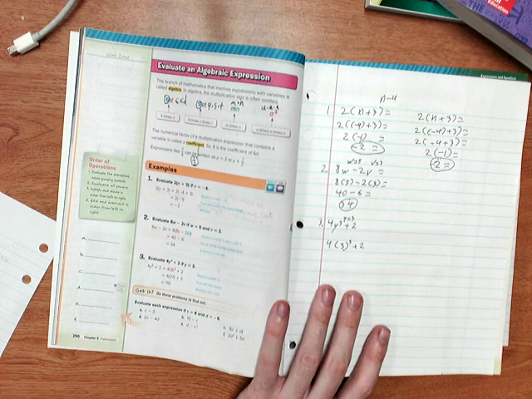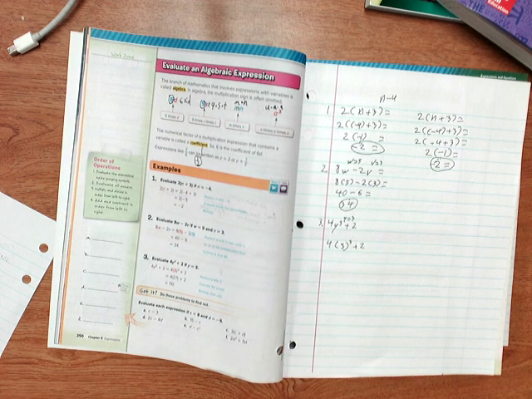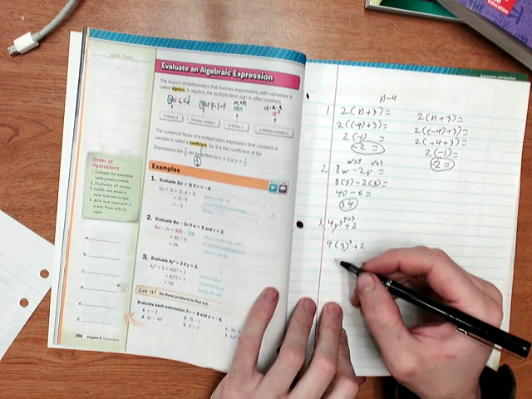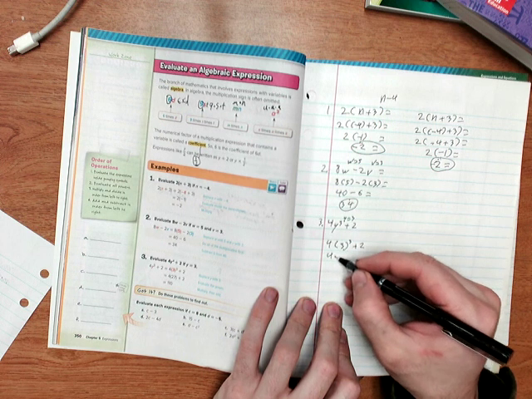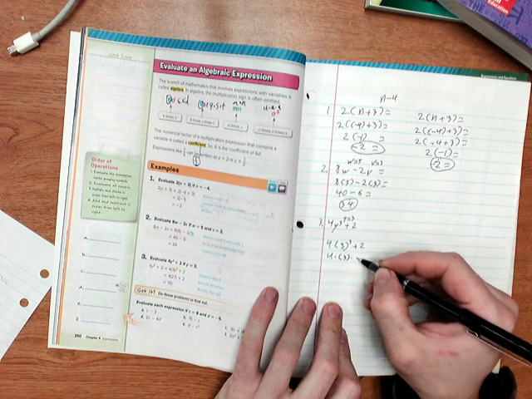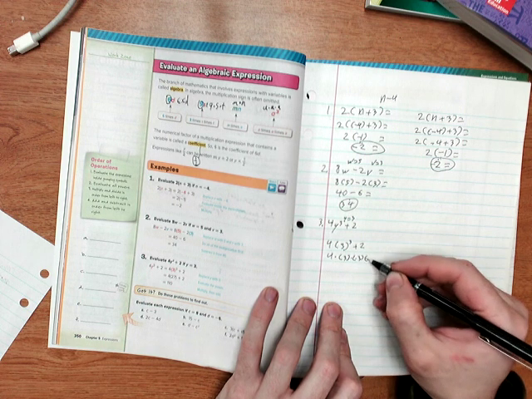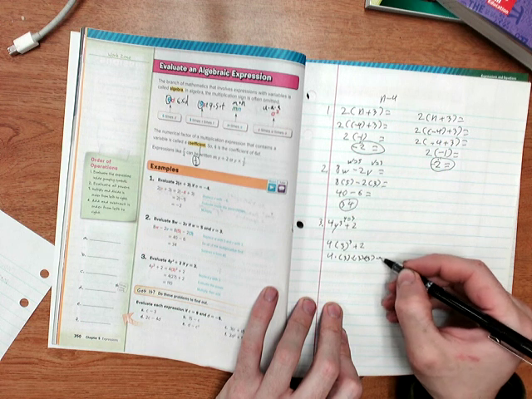Now, it's important that we remember that before we can multiply 3 times 4, we have to multiply the 3 times itself 3 times. So this becomes 4 times 3 times 3 times 3 plus 2.